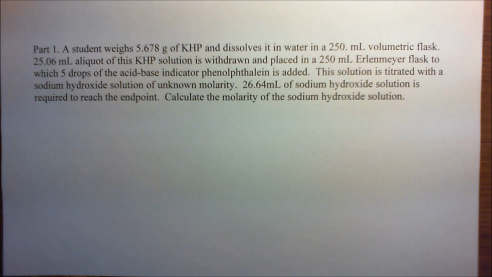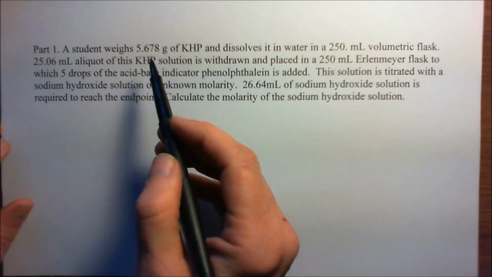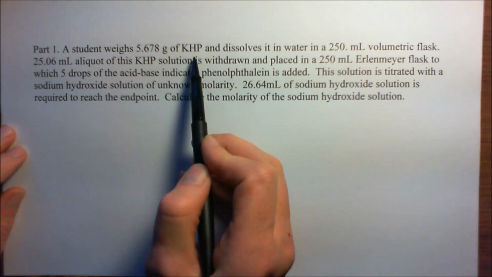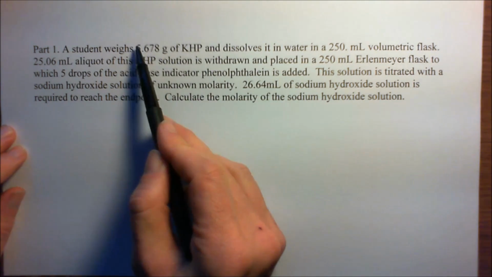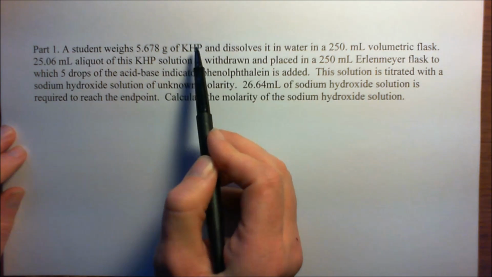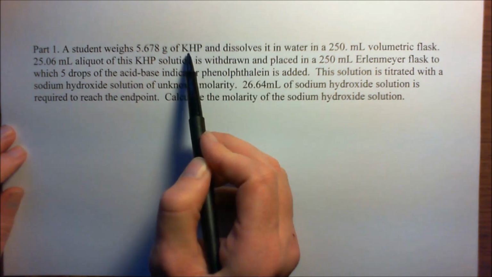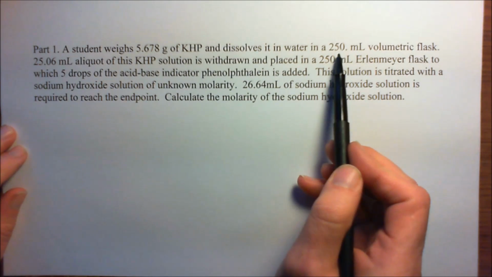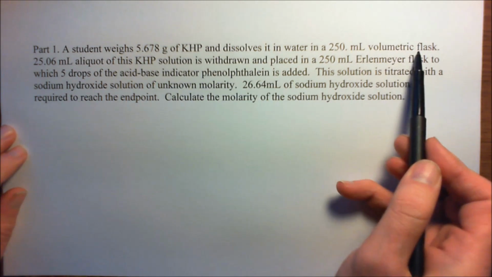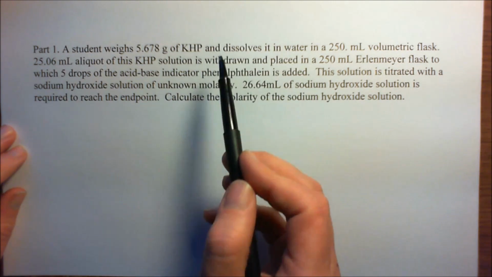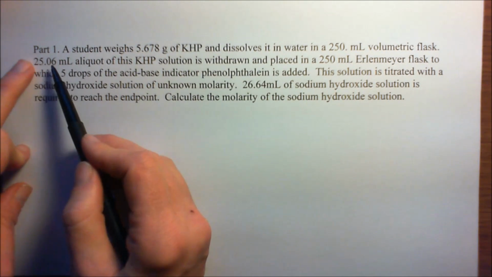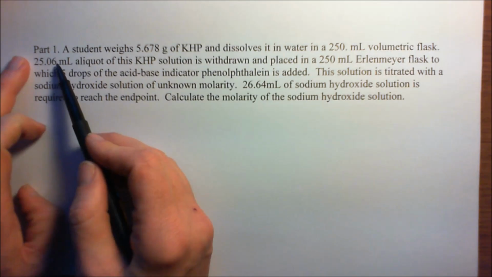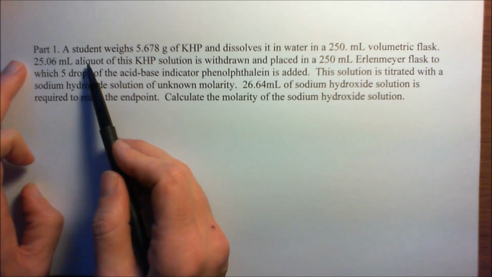So let's go ahead and calculate the molarity of our standard sodium hydroxide solution. What we're going to do is weigh out a portion of a known acid and a standard at that. This is potassium hydrogen phthalate, and we're going to dissolve it in a precise amount of water in a volumetric flask, and we're going to get a molarity out of that. And then we're going to pull some of this out into another Erlenmeyer, and then we'll titrate it.